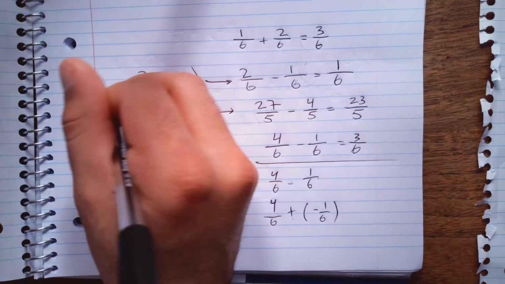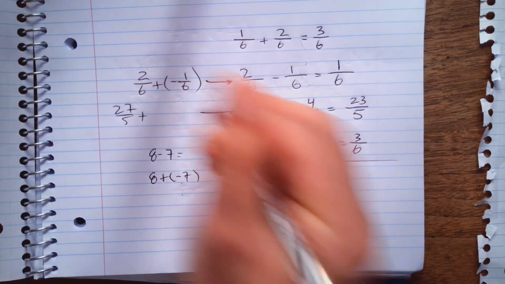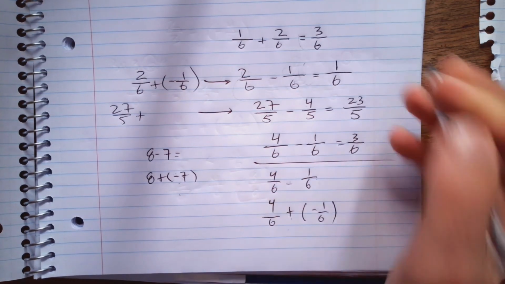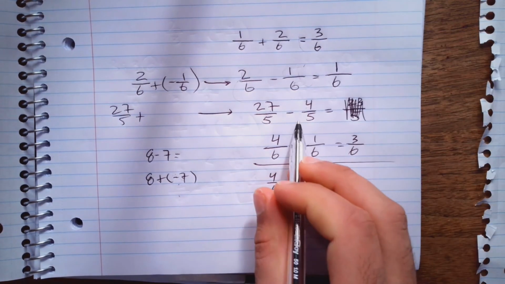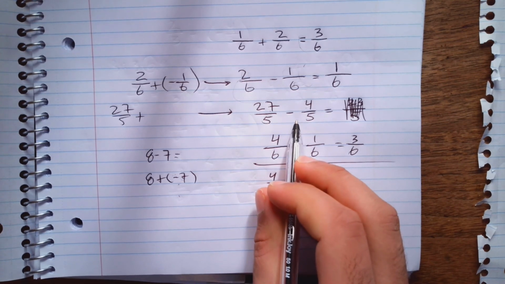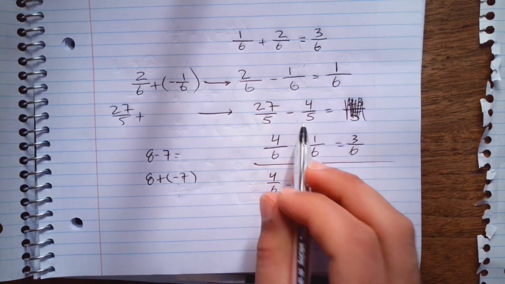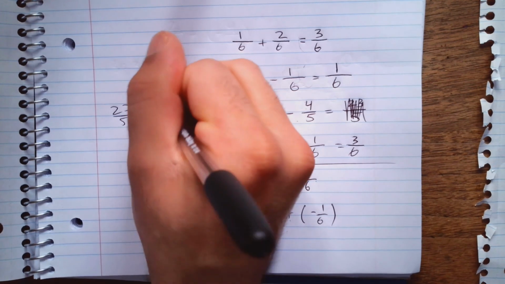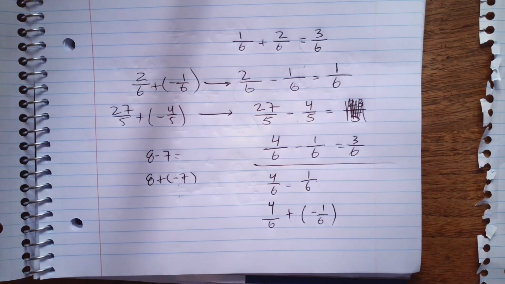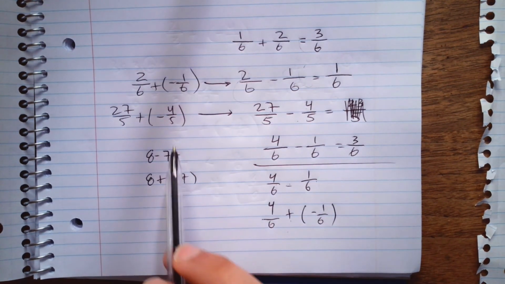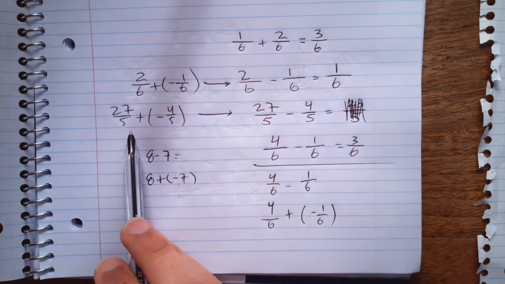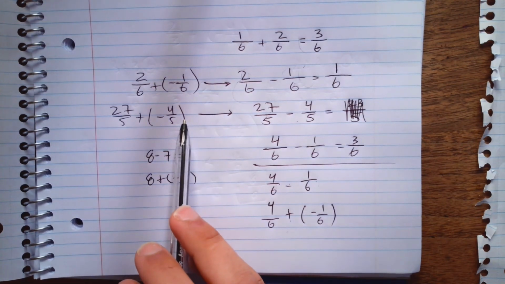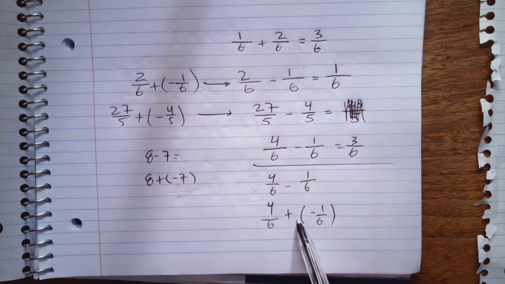I would rewrite this 27 over 5. How could I rewrite this as addition? Okay, good. And we know how to add numbers of two different signs, right? So let's finish this one right here. 4 over 6 plus negative 1 over 6. How do we add numbers of two different signs?